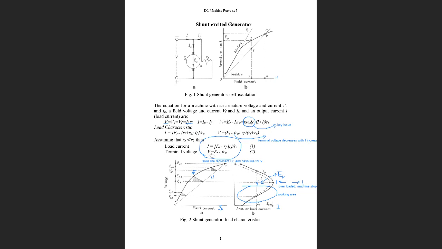Of course, someone may ask, how do you know the curve is like this? In the next slide, we show that by giving specific figures in the questions, we can get curves like this. Here, I just show you the general possible relationship between the terminal voltage, the internal generated voltage and the terminal current. This is my explanation of the figures given here.